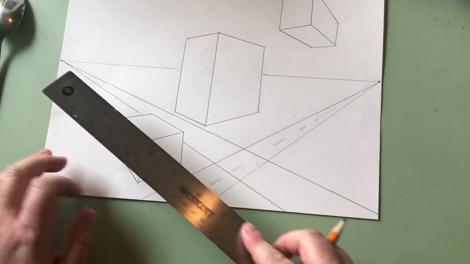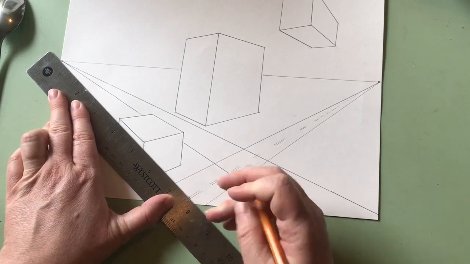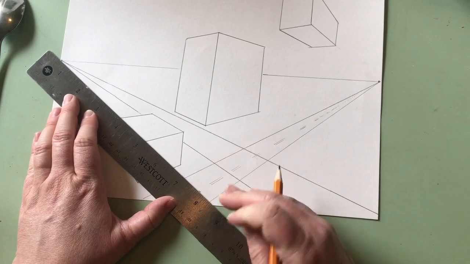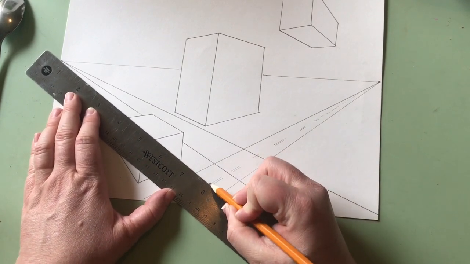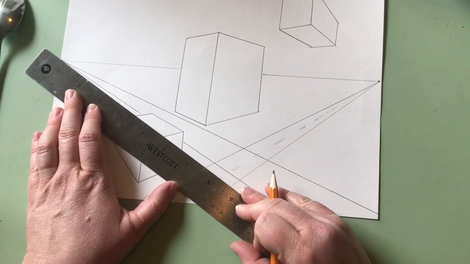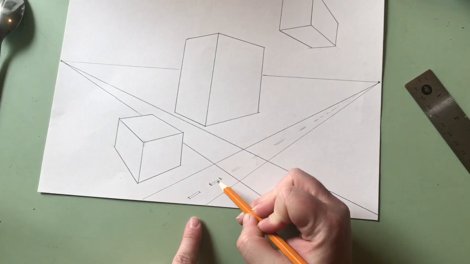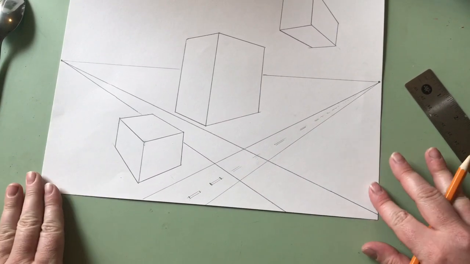And then the edges would actually use the opposite vanishing point to make them look realistic. So I'm making just these little lines here on either side to finish those. I'm not going to do the whole thing, but that's how you would do it.